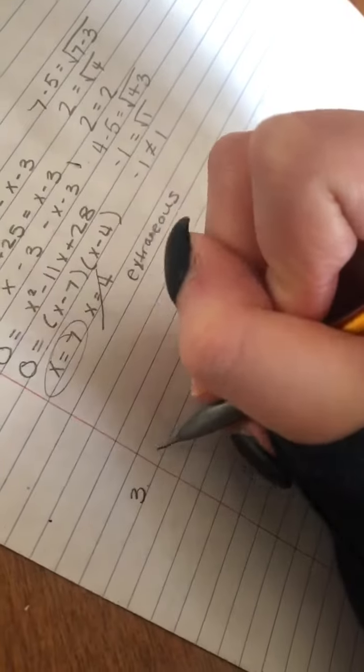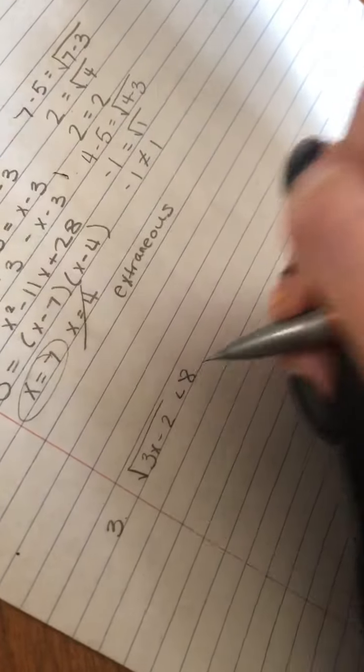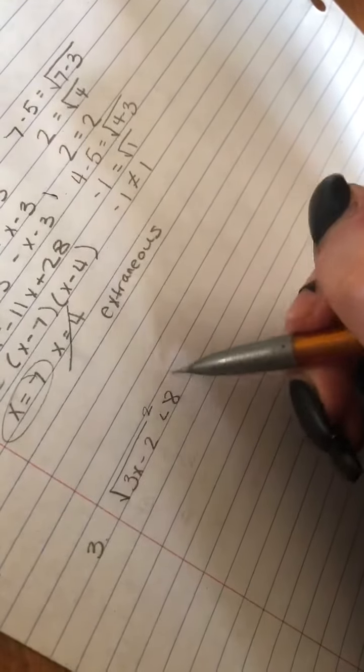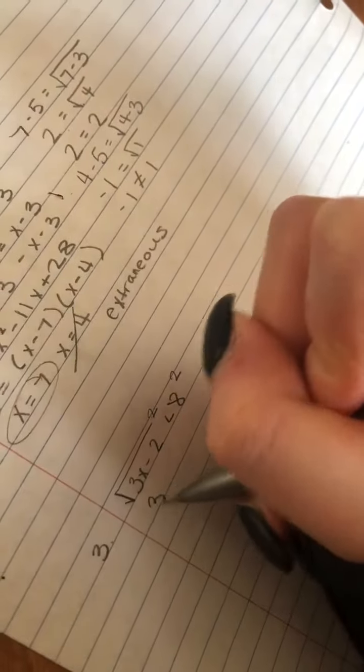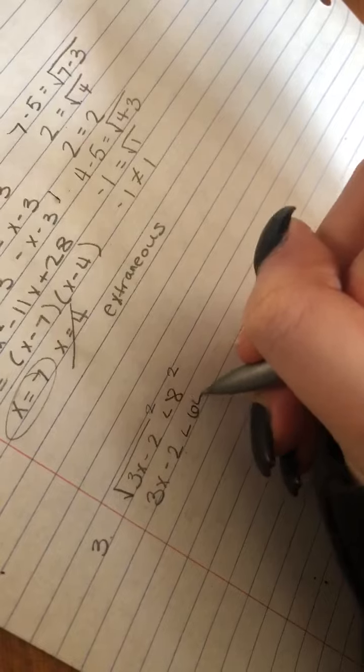Number 3 says to solve the inequality and graph your answers on a number line. And our problem is the square root of 3x minus 2 is less than 8. To do this, you're going to follow the same rules you did for the other ones by squaring both sides to get rid of your square root. So that'll equal 3x minus 2 is less than 64.